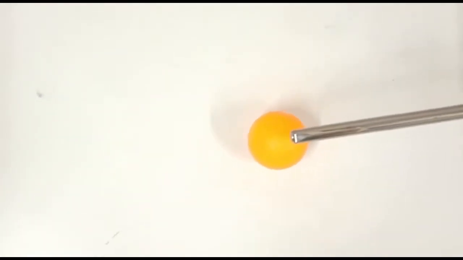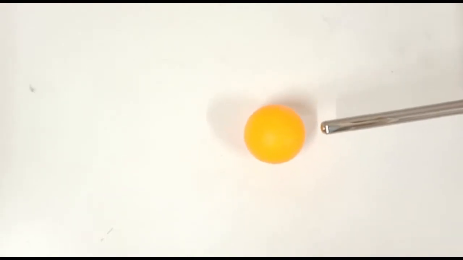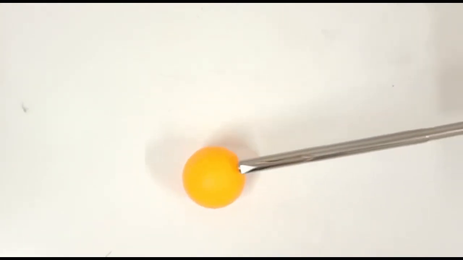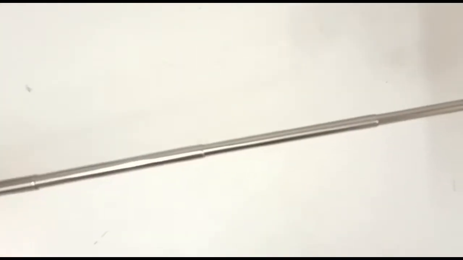Now how can I make this ball move? What I am doing here is just applying force. That means I am pushing the ball. As I push, the ball starts moving. That means I applied force on the ball, and as I applied the force, the ball started moving.